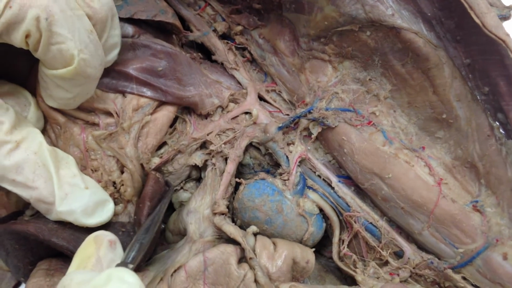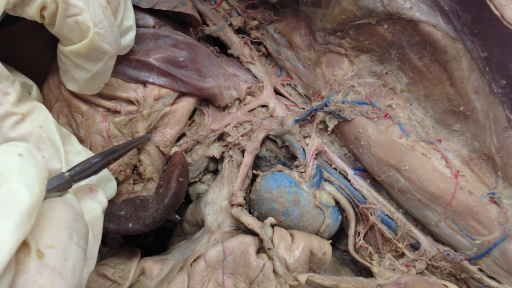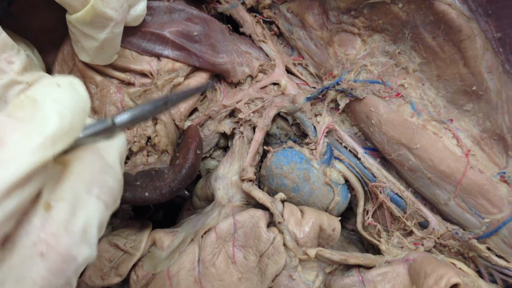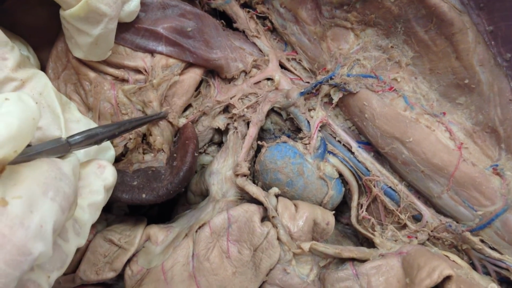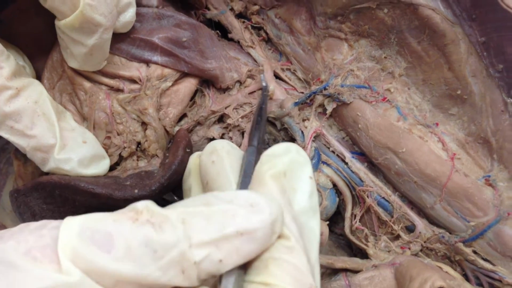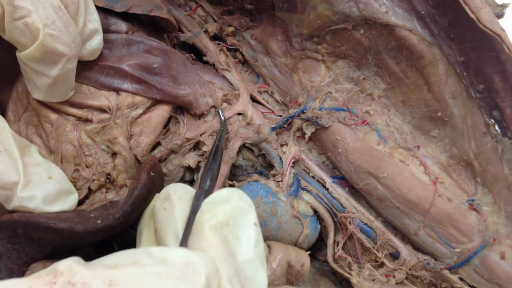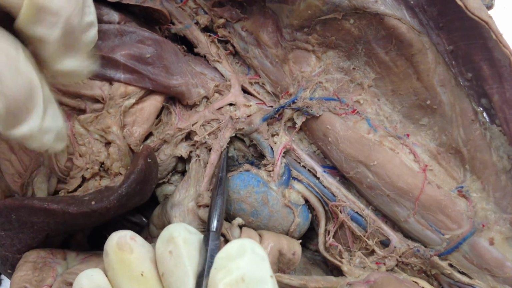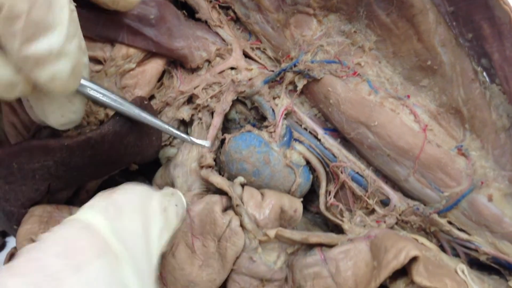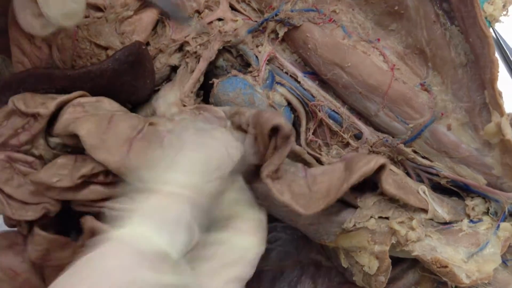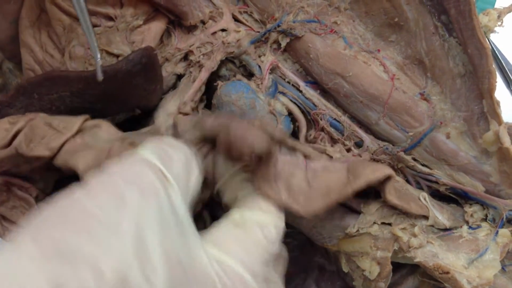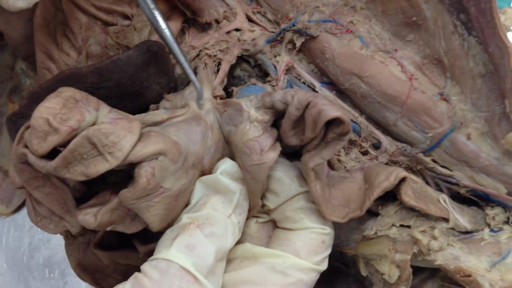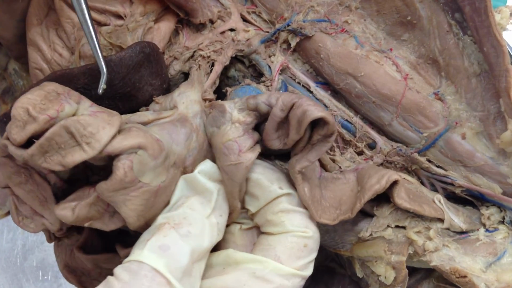One to the spleen, one to the liver, that's the hepatic, and one to the stomach, which is the left gastric. So it's splenic, hepatic, left gastric, and that's the celiac trunk right there. The next one down is the superior mesenteric, and that goes to your ileocolic area. This is your small intestine, this is your large intestine, and so it goes into that juncture there called the ileocolic area.